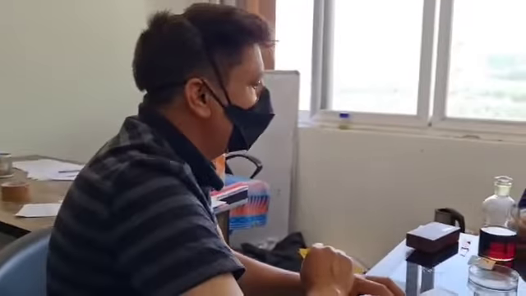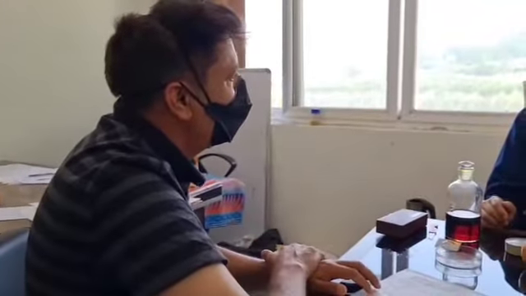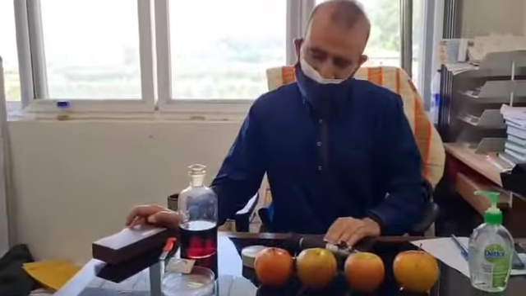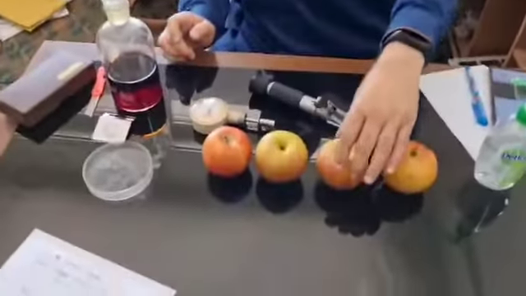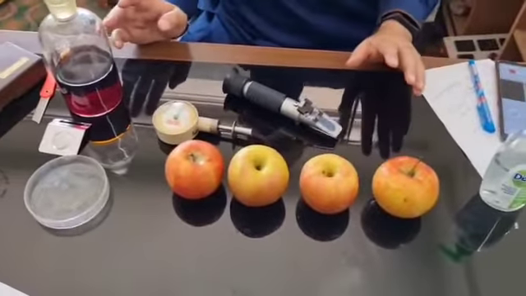Okay. Can you please show us now? Let's go for the demonstration, or do you want to add something to it? Yeah, I think we'll go directly to the demonstration. Okay. For example, I have these four apples right here. I'll show you how to measure this.